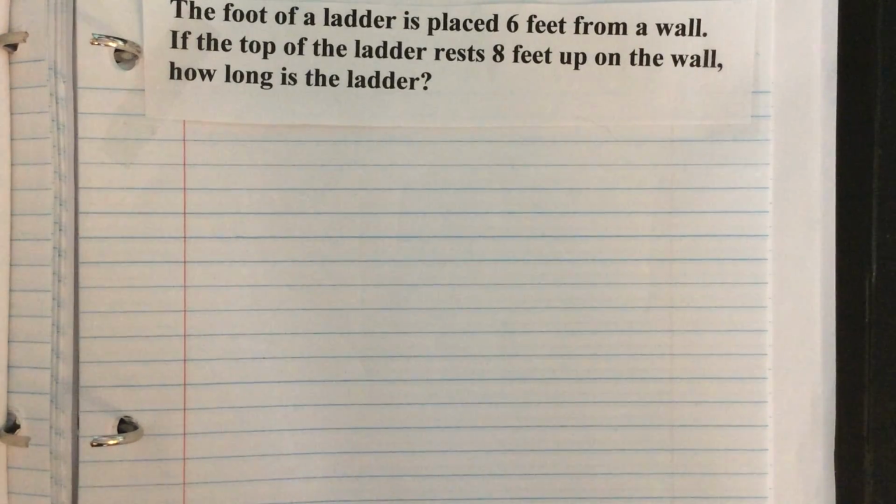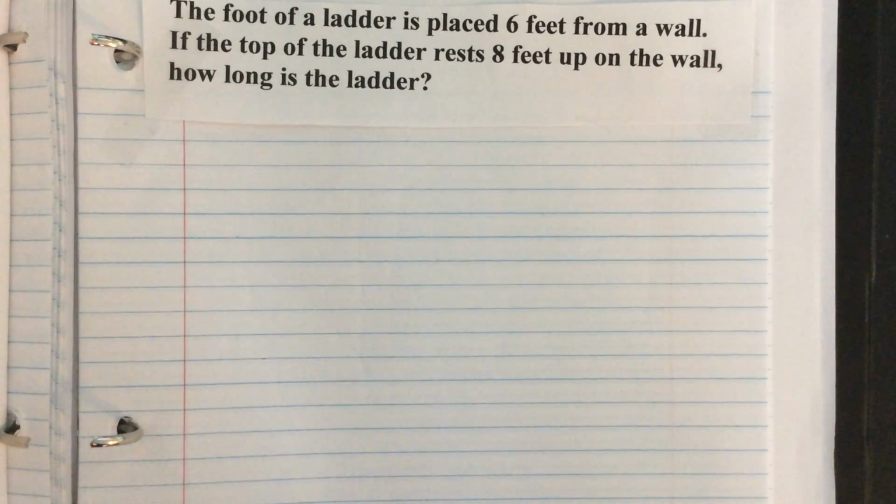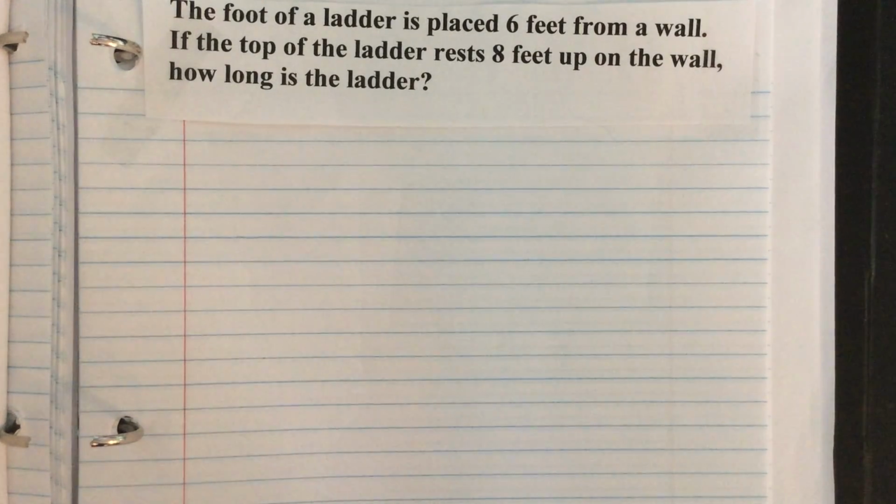So here's a word problem that we're going to solve using the Pythagorean theorem. It says the foot of a ladder is placed 6 feet from a wall. If the top of the ladder rests 8 feet up on the wall, how long is the ladder? So now I have to figure out how I'm going to draw this right triangle in order to actually solve this word problem.